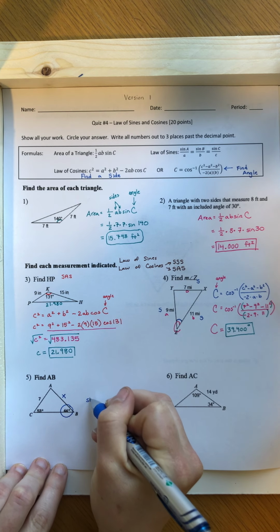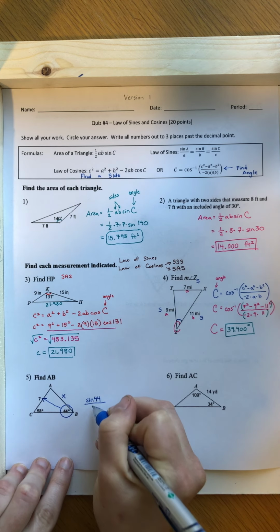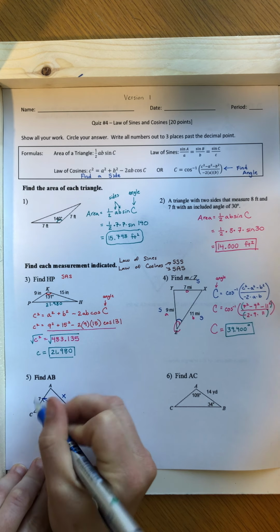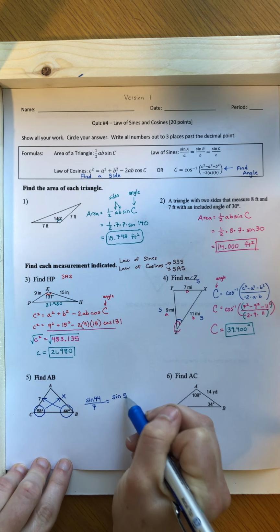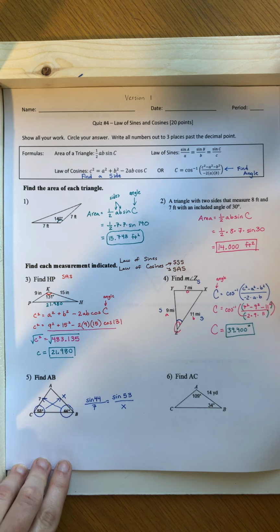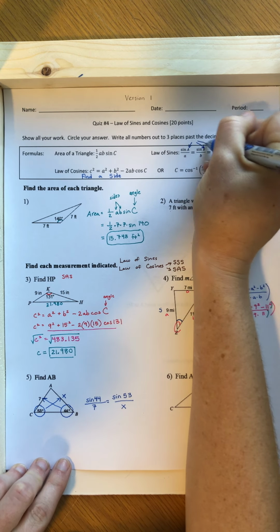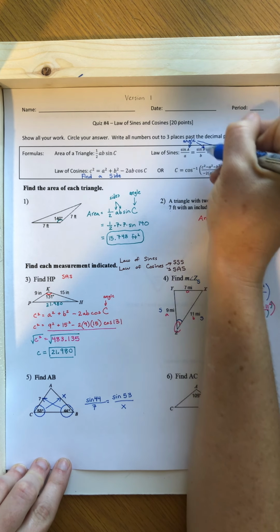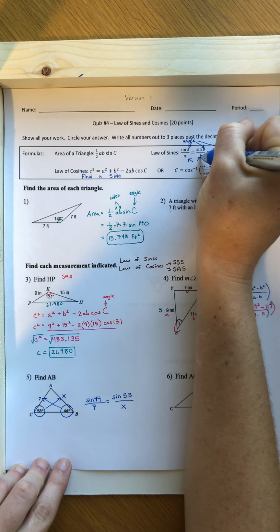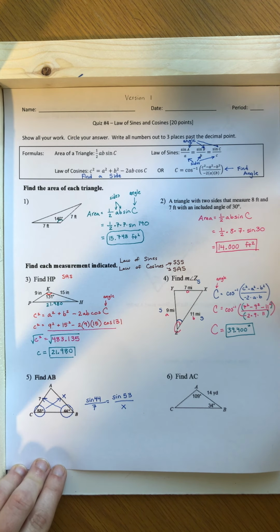So we said it's the sine of 44 over 7 equals the sine of 53 over x. Just a little tip. All of these at the top, when you take the sine of something, these have to be angles. The ones at the bottom, those are the sides. Okay, remember capital letters are angles, lowercase letters are sides.